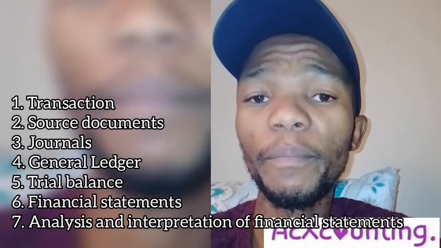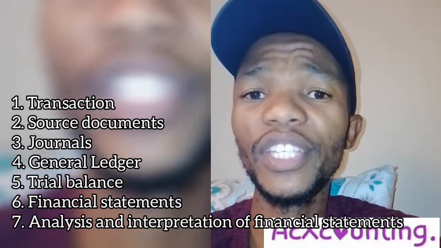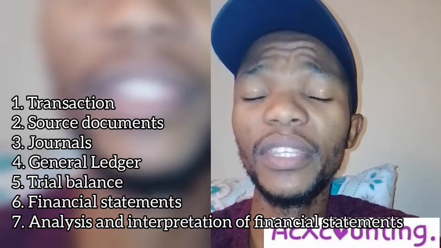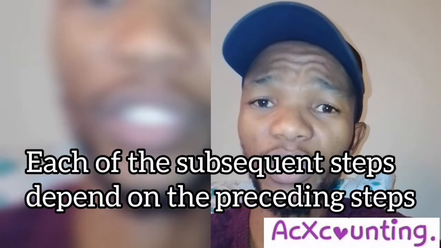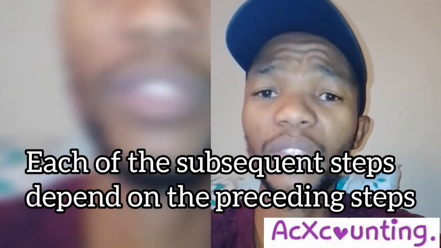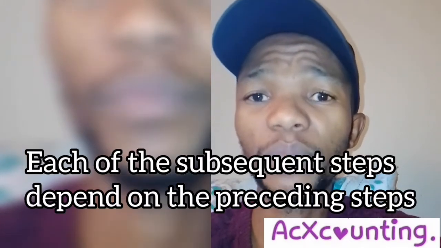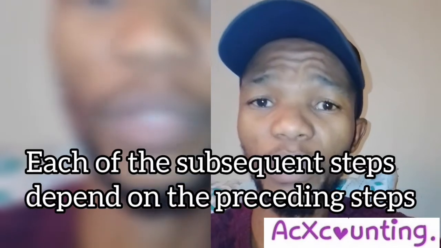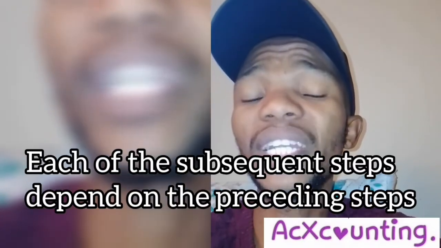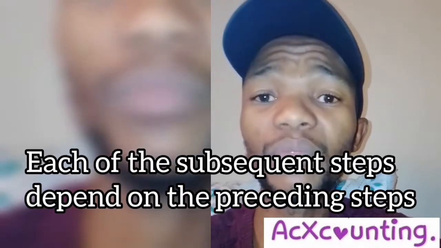So it means that the transaction is very important because everything else depends on a transaction. The source documents depend on a transaction. You cannot have a source document without a transaction. The journals depend on a source document. You cannot have journals without a source document because you rely on the source document before you decide which journal to prepare.